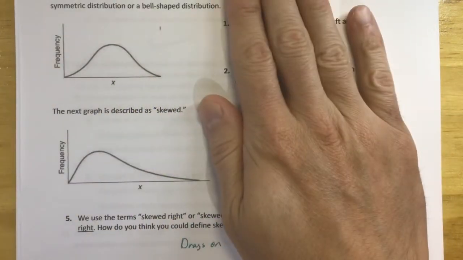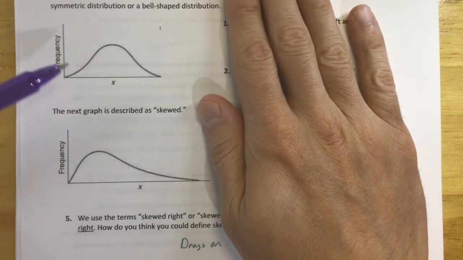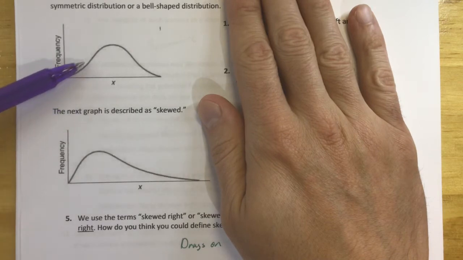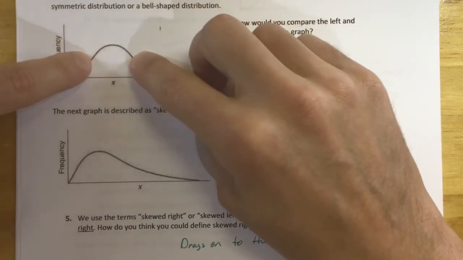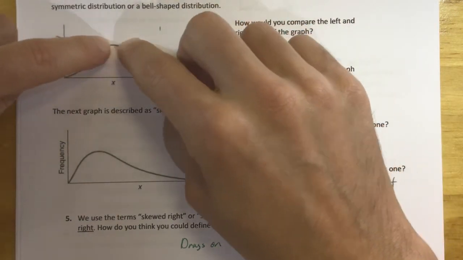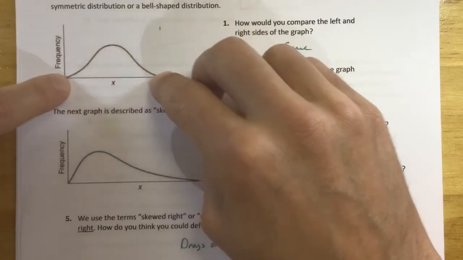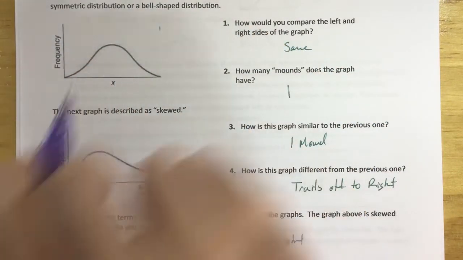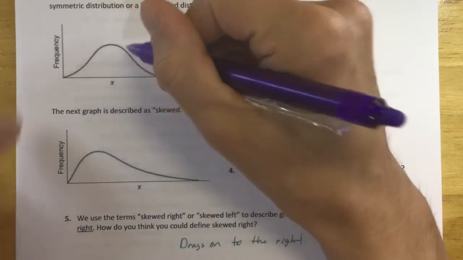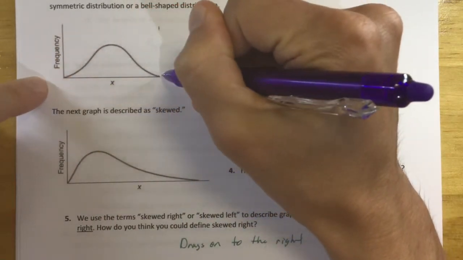Before even answering any of those questions, you should have already done the activity and hopefully investigated these things. But the big difference between these two is that this one is symmetric. It's got this single mound up at the top, and we describe it as a bell-shaped curve. From that peak, it expands out symmetrically, or as close to symmetric as possible, and then lowers. So you have a high frequency in the middle and then it drops as it moves around from there.